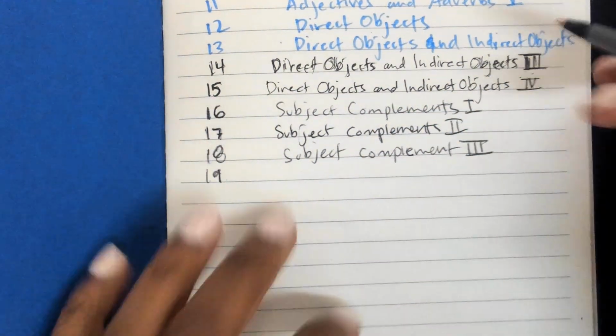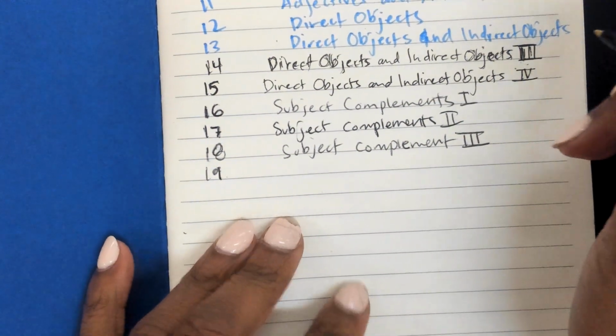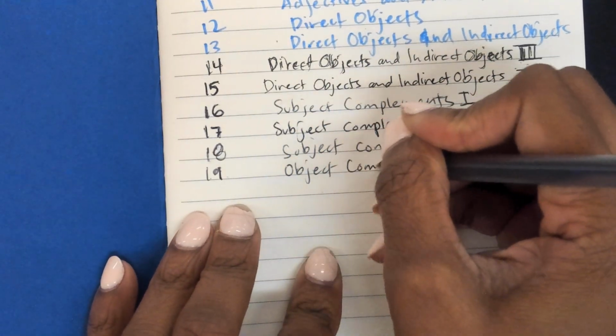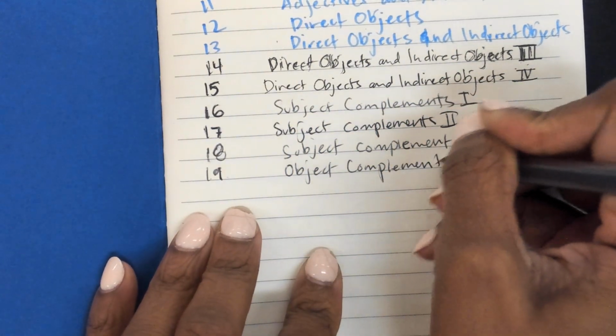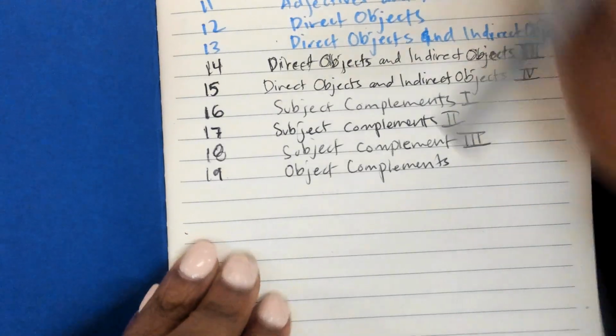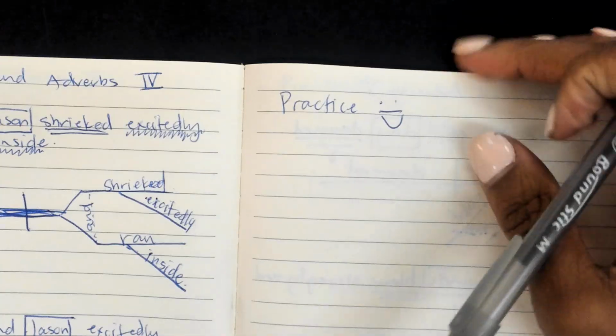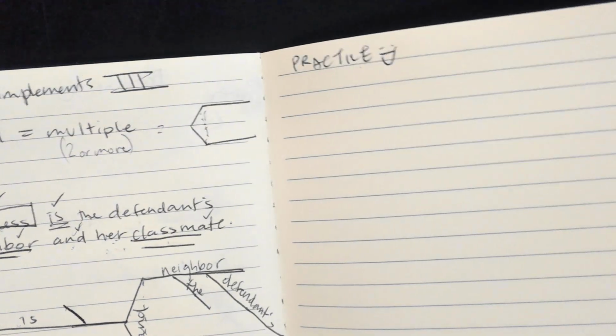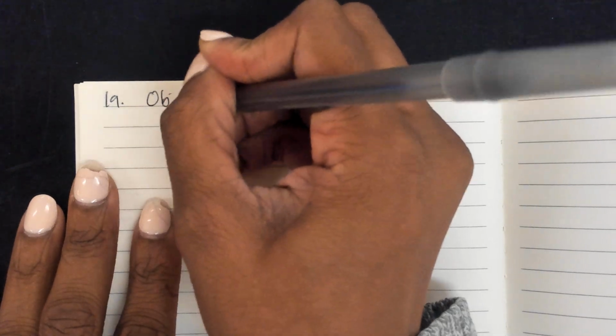Okay, this week we are going over object complements. This is lesson 19. All right, let's turn to a fresh page in our journal. And again, lesson 19, object complements.